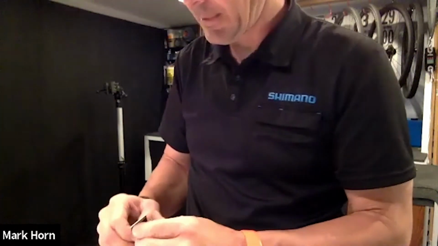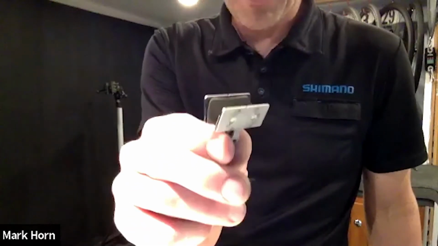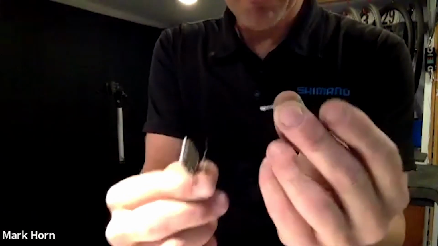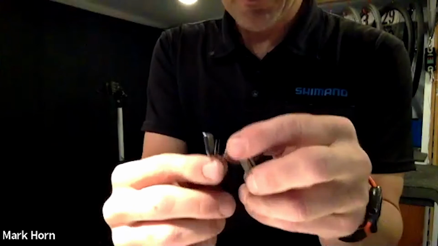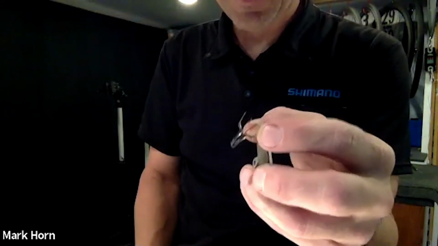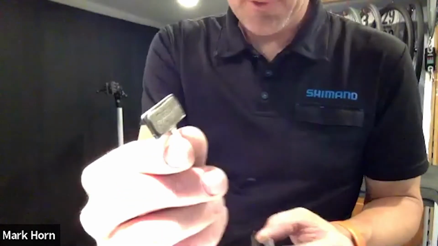Here is a disc brake pad setup. Here are 2 brake pads for a disc brake setup. What you have is a pad and this little return spring, or it assists in the return of the brake pads. Here's the other pad.